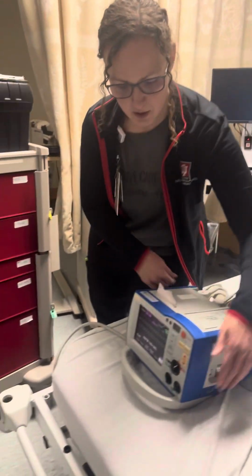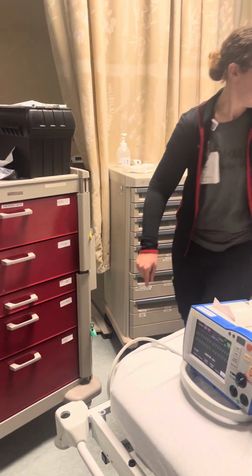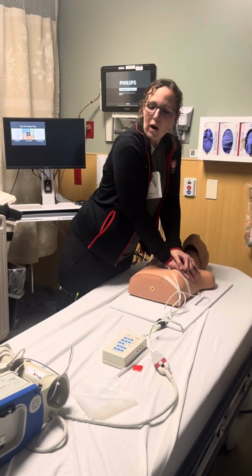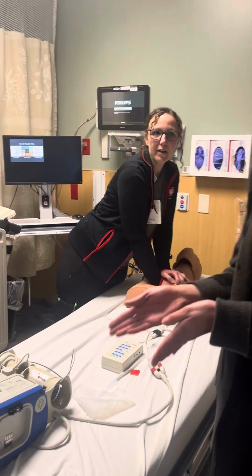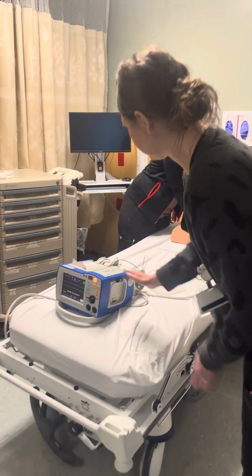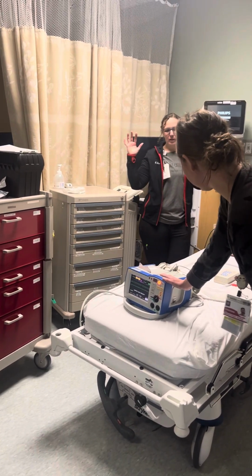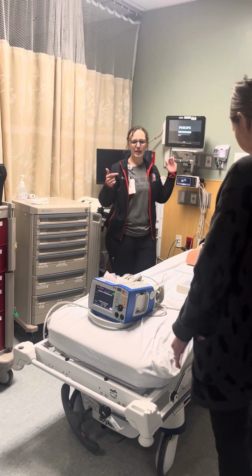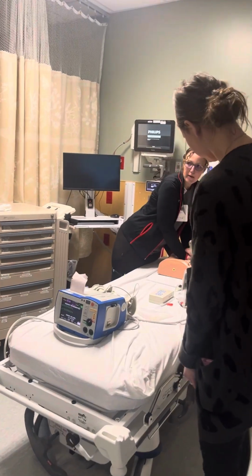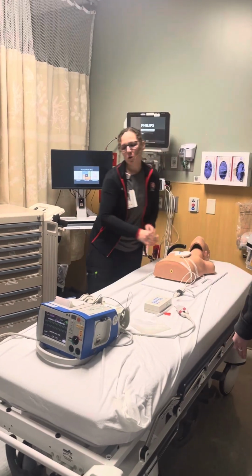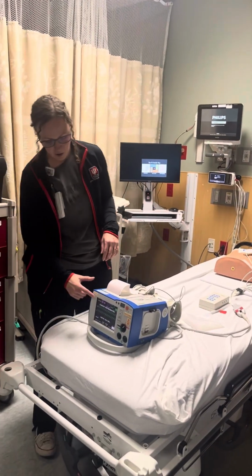So we are going to hit charge, do compressions while it's charging. Whoever's on the monitor is going to say clear, all clear, everybody clear. Clear. Visualize that we're clear and hit shock, and then we're going to go right back to the chest.